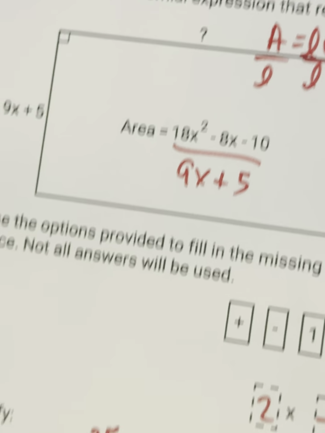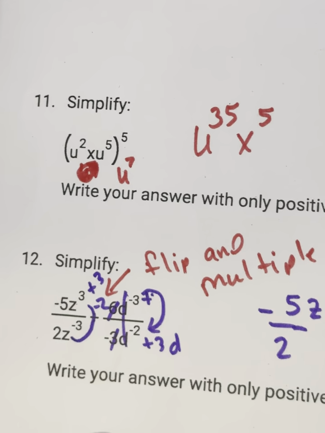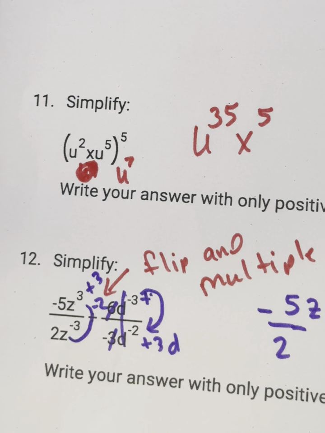And so let's go back and look at 12 again. Let's see if I can get the original 12. Give me 1 second.